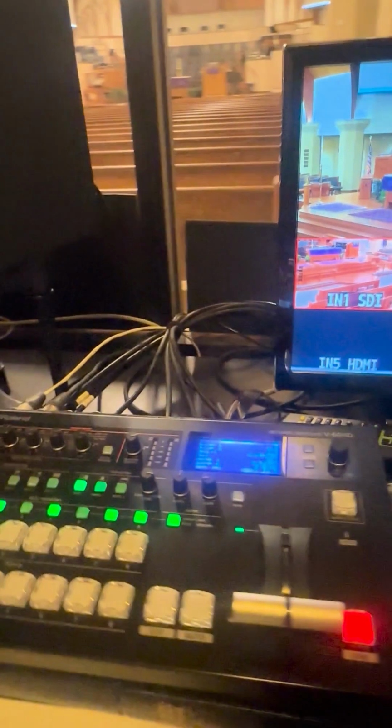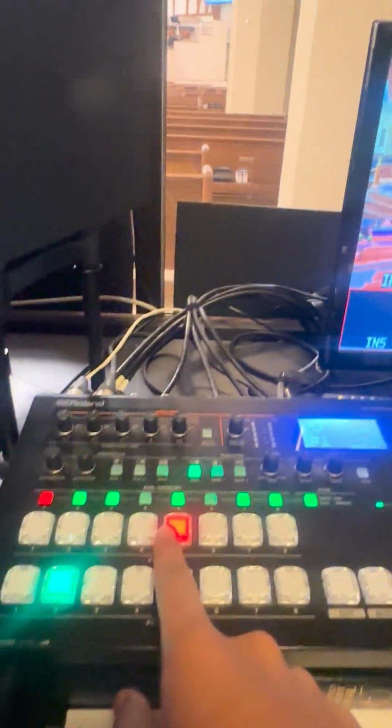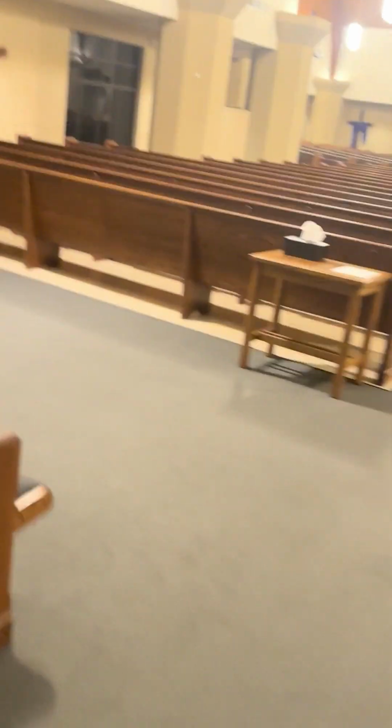So the next thing I like to do is I just like to put number 5 on here, which is the computer Proclaim screen. And you can see right here, it doesn't show the Proclaim screen right now, as well as in the sanctuary. So what we're gonna have to do is go back to the computer where the slides are. So I'm gonna walk over there. You can also see on the TVs right here, you can't see the Proclaim slides. So I'm gonna walk over to the computer.